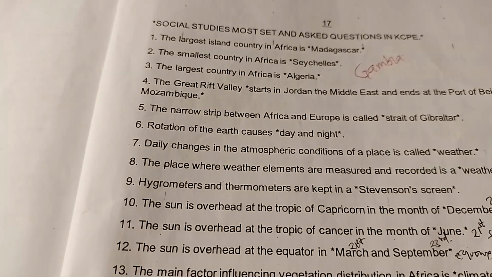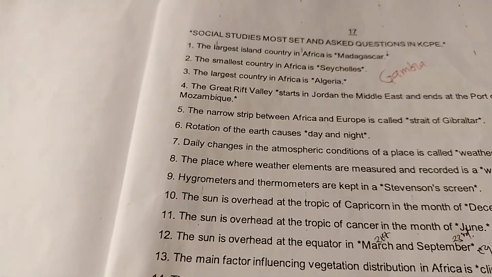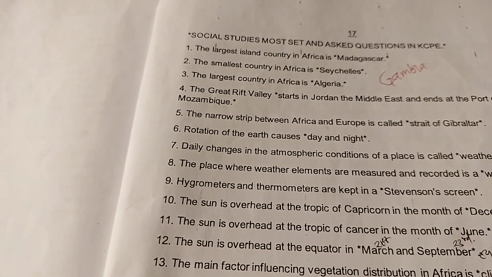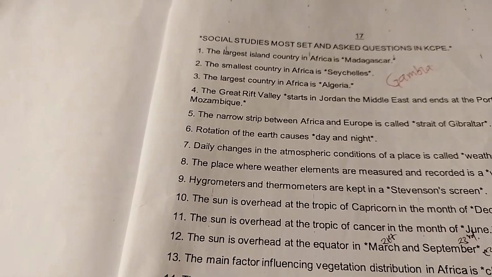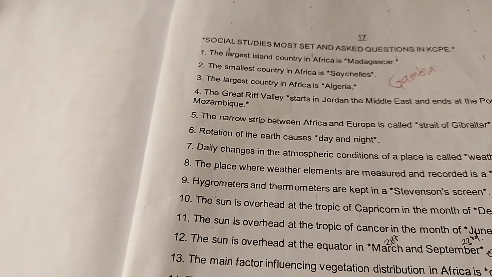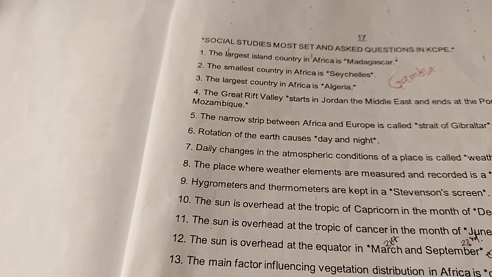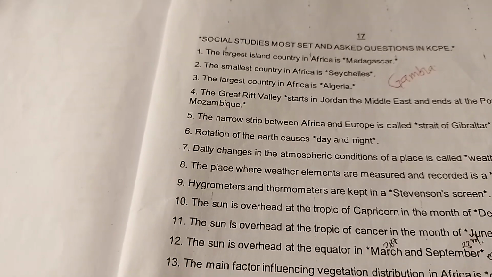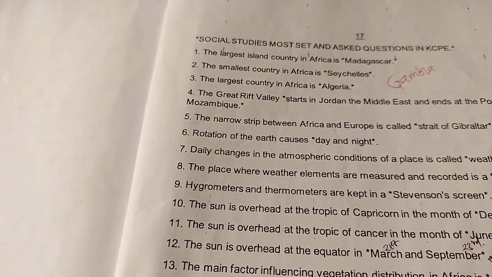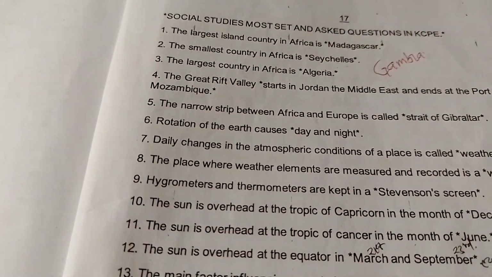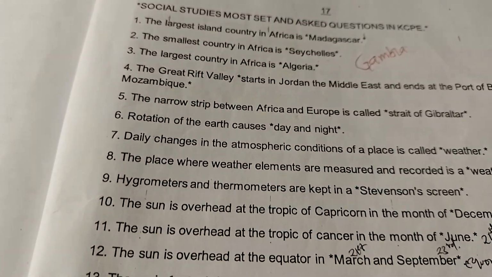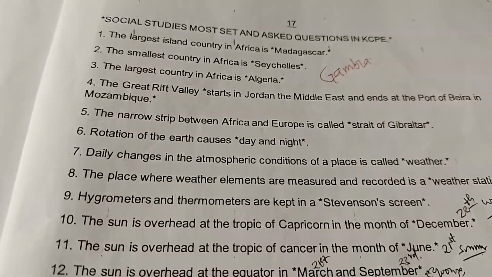If we can go back to question number 6, they were asking about rotation, what is the rotation of the Earth. This is the movement of the Earth on its own axis, which takes 24 hours or one full day.